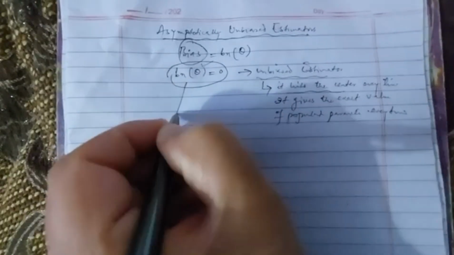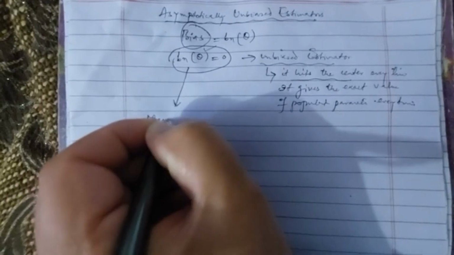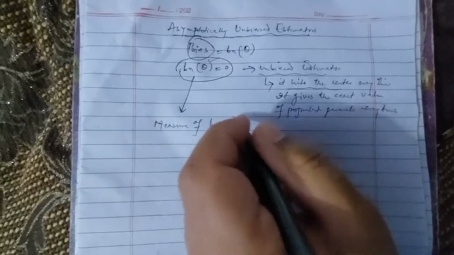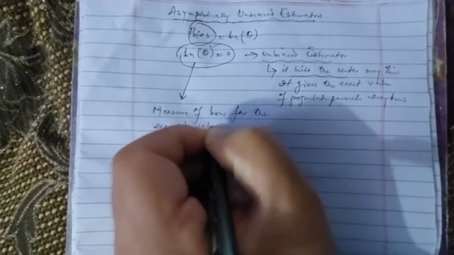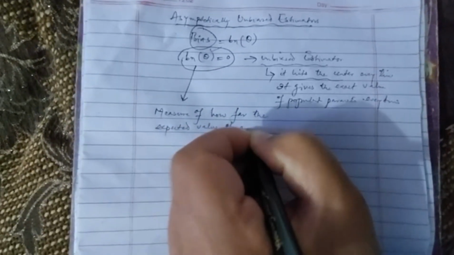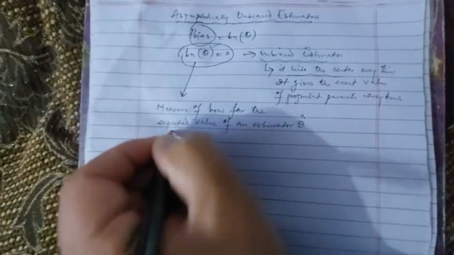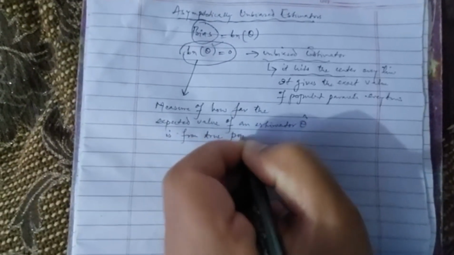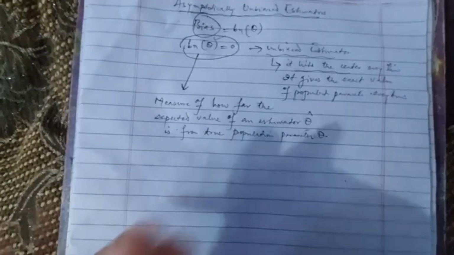So what is bias actually? This bias Bn of theta, actually it is the measure of how far the expected value of an estimator theta bar is from the true population parameter theta.